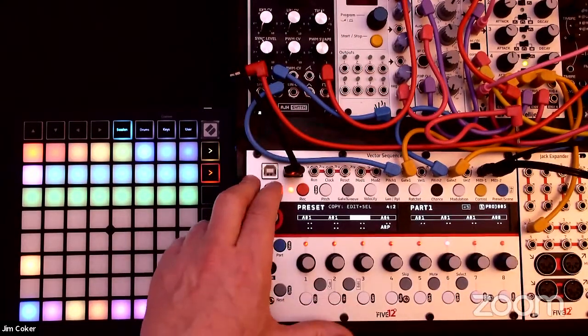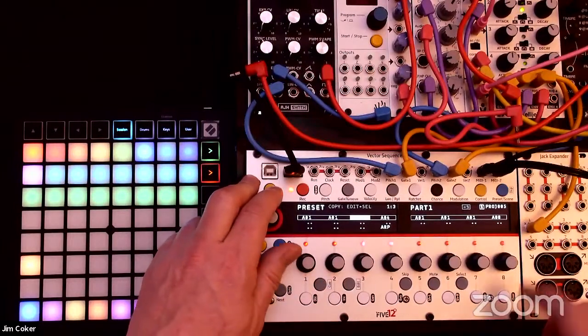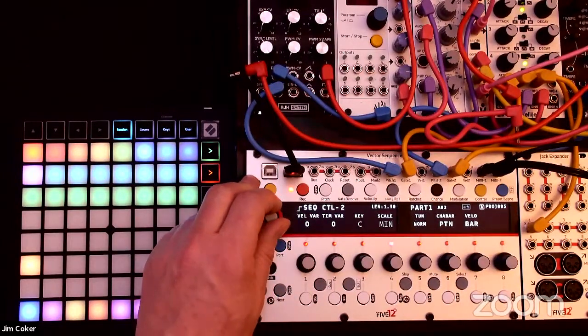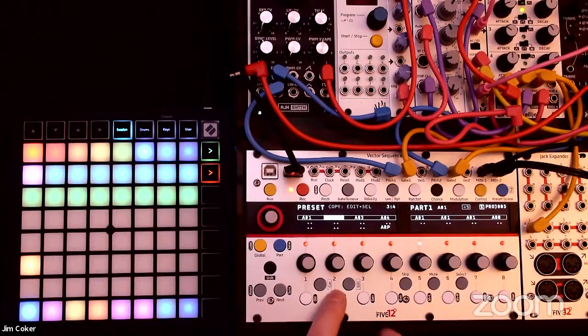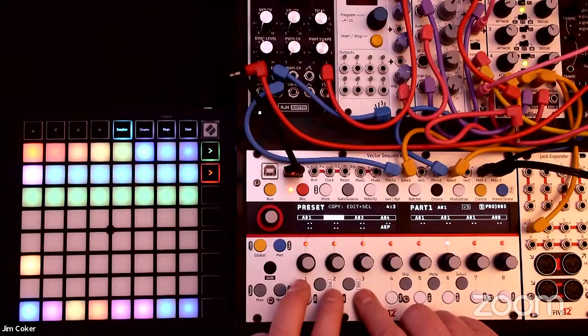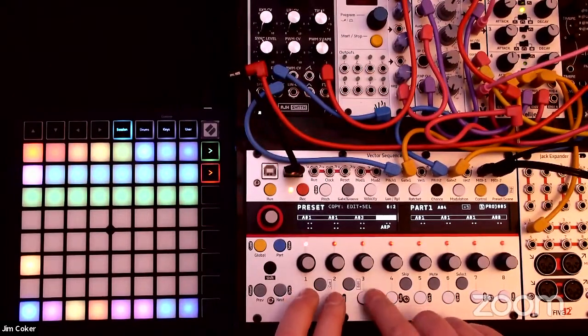When you mean the first step, I think you mean the first step after the current preset ends. So after the final step of the preset you're on, it'll go to the first step of whatever the next one is that you've queued up, as opposed to this.